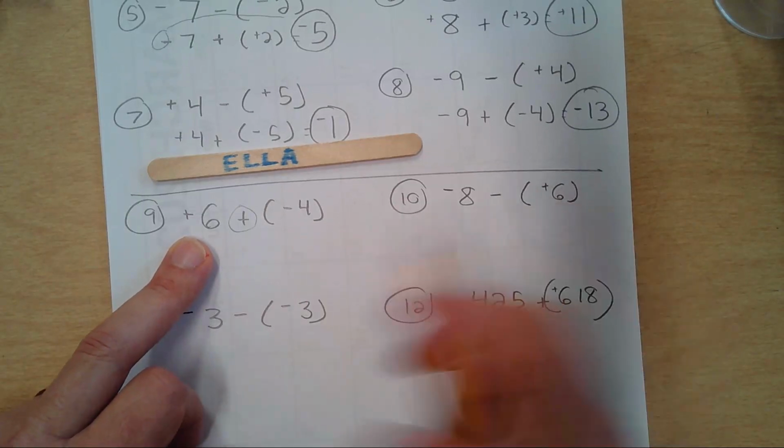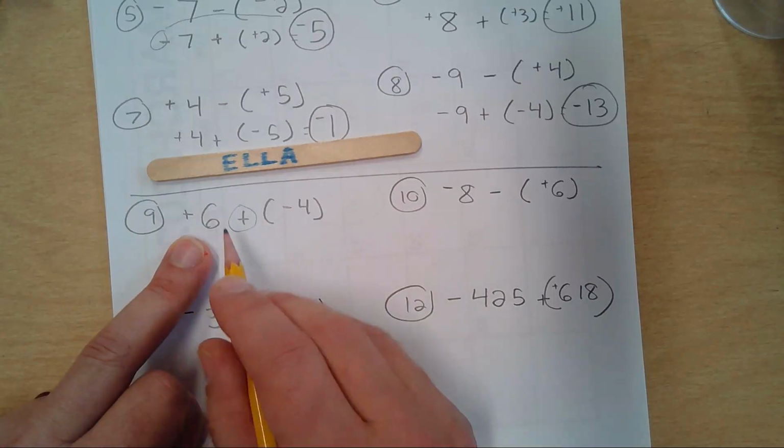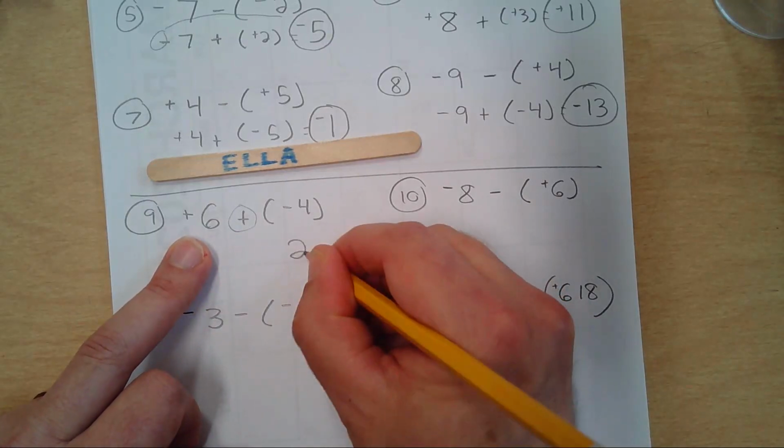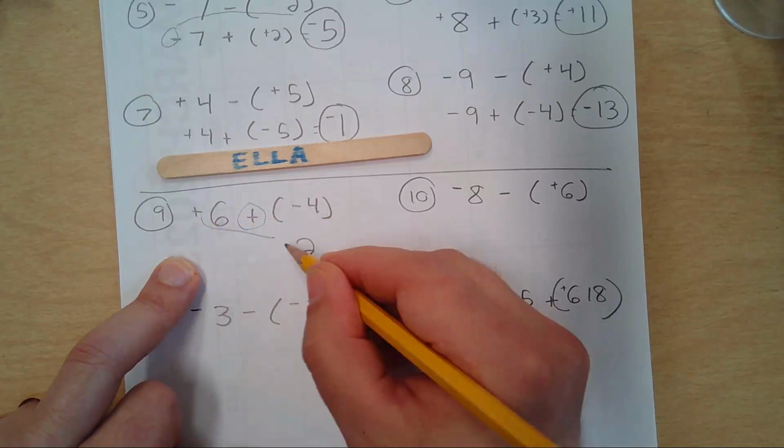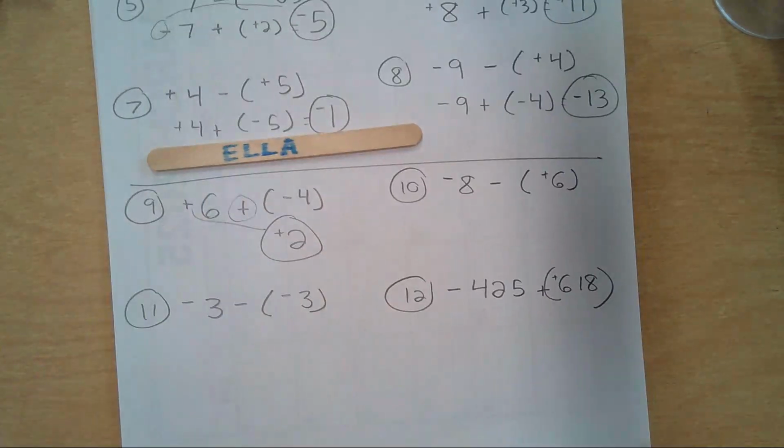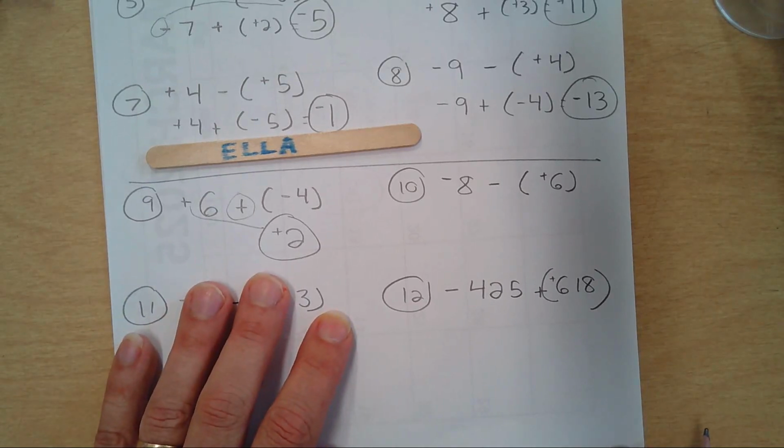That's right, because now I see the signs are different. Subtract the values. 6 minus 4 is 2. Carry the sign from the one with the greater value. Positive 2 it is. If it's in addition form, we don't fiddle with anything, because we want it in addition form. We only fiddle around with the subtraction ones to get them to addition form. If it's already in addition form, we leave it just as it is.